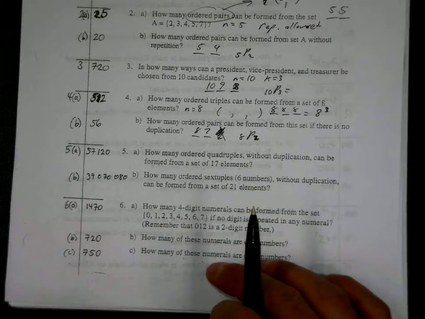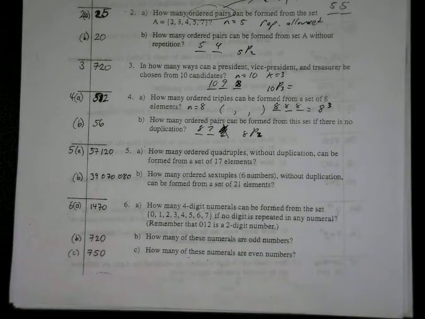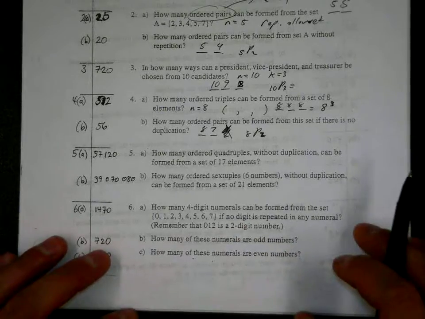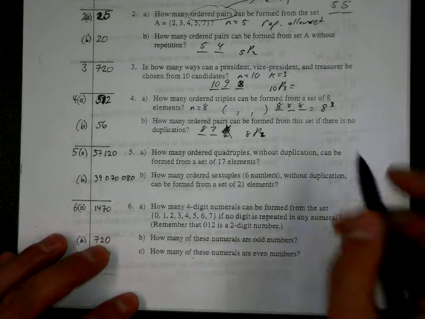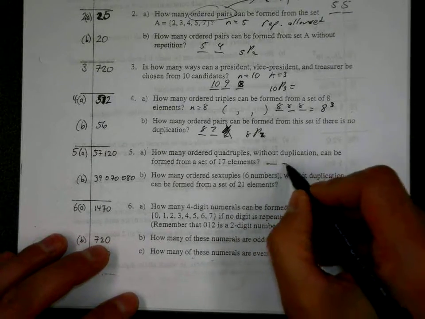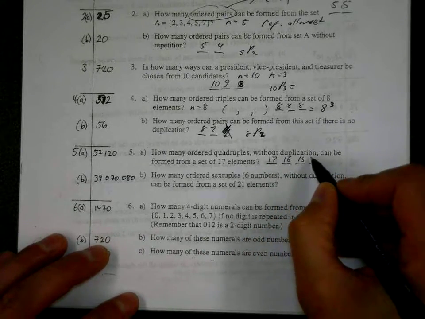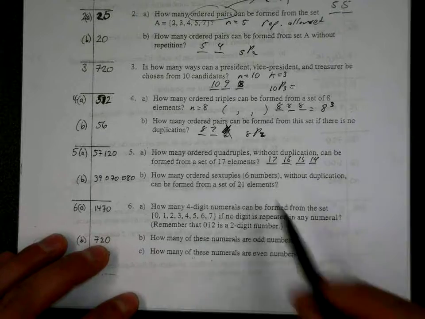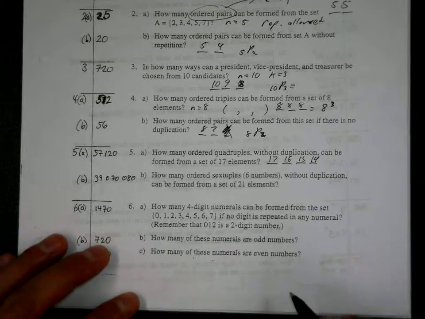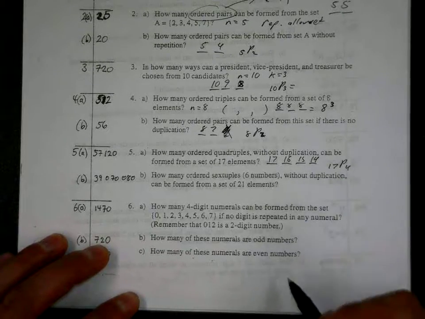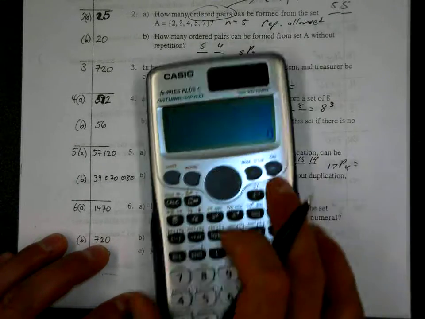Whoops. How many ordered quadruples without duplication can be formed from a set of 17 elements? So without duplication, 1, 2, 3, 4, 17 elements, so 17, 16, 15, 14. Again, you don't have to draw these seats every single time. I'm just doing this because of the note. If you know that that's just going to be 17P4, do it.